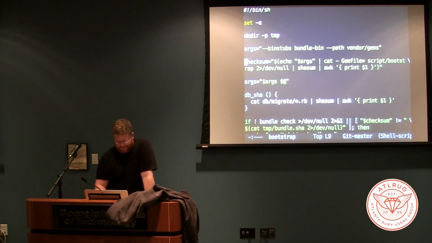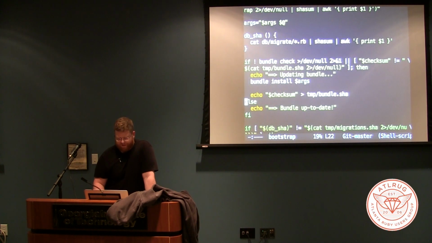Specifically, we have this cool thing that checks basically the contents of your Gemfile, the arguments given to bundle when we actually run it, as well as the contents of script bootstrap. If those things remain the same between runs of script bootstrap, it will never actually call bundle install, which even if you don't have any changes to effect, takes several seconds in large Rails apps. Again, sort of the nature of the problem. And all we do really is store a checksum of that stuff in the temp directory as bundle.sha, and therefore we avoid doing that.